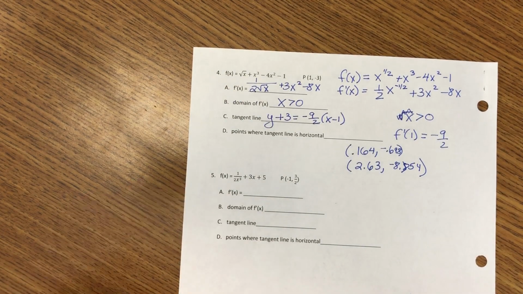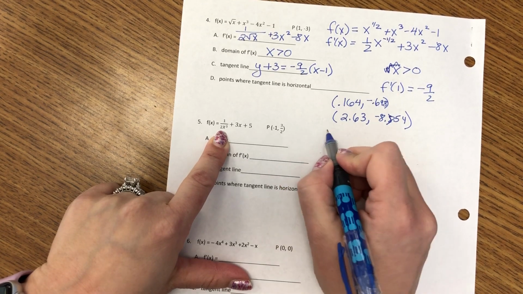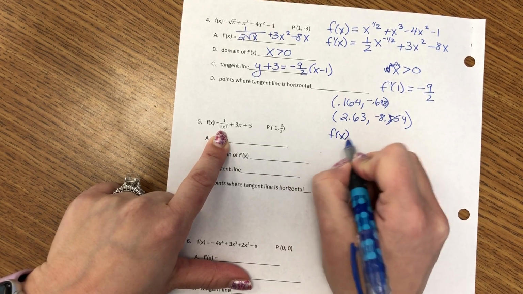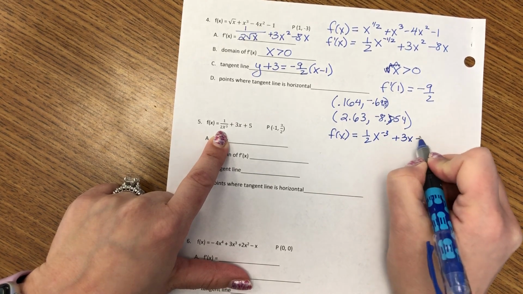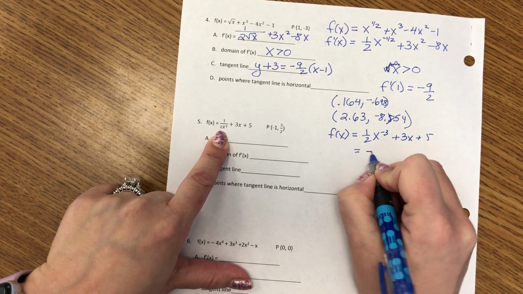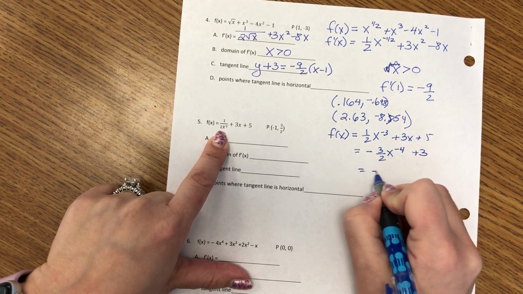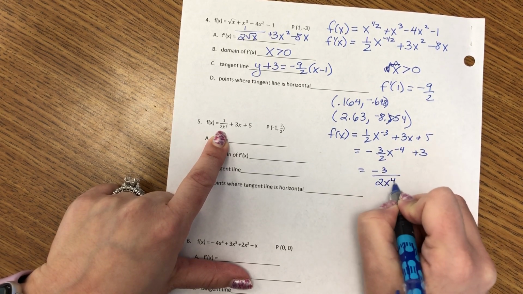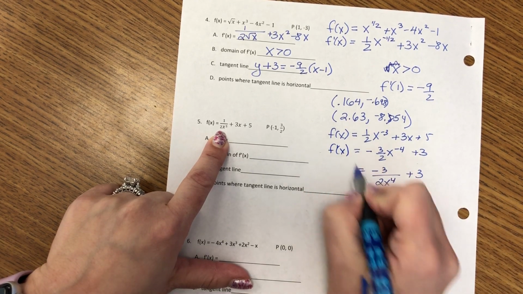All right, last one. Nope, 2 more, sorry. Before I can take the derivative, I have to change the exponent to a negative. So that's negative 3 over 2x to the fourth plus 3. Oops, this is the derivative.